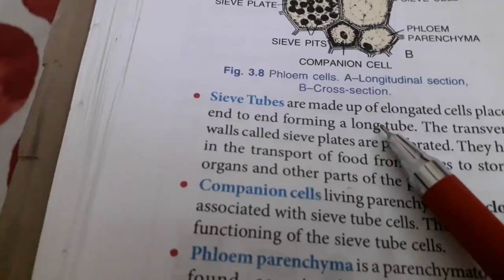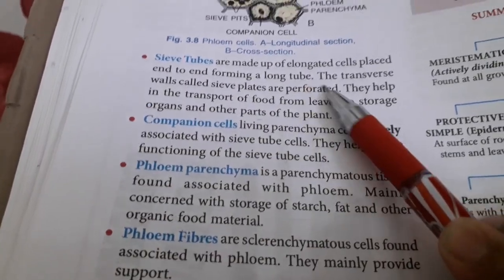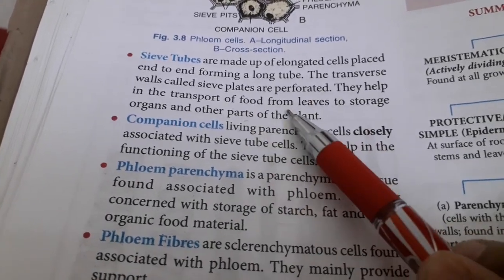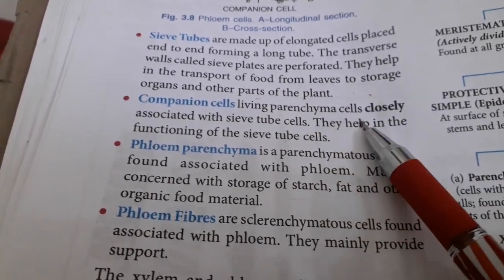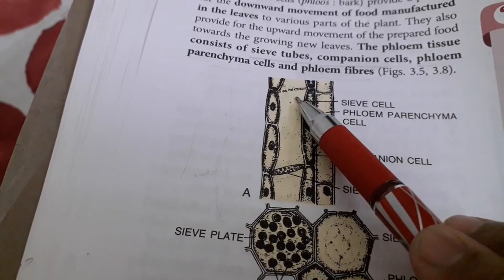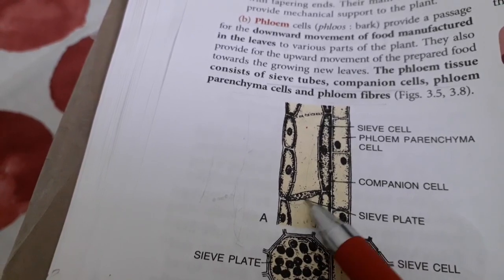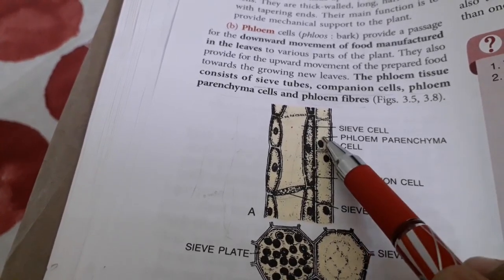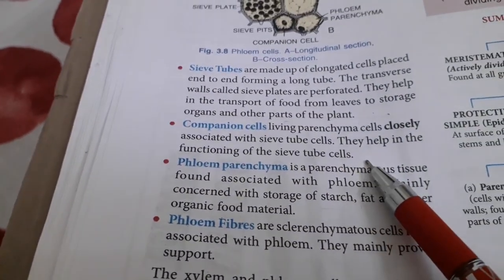Fine. Sieve tubes are made up of elongated cells. They are placed end to end like a long tube, and the transverse walls are perforated, have holes, spaces, and they help in transport of food from leaves to storage organs. Companion cells are made up of living parenchyma and they are closely associated. See the diagram. This is the sieve cells and these are the perforated plates. We call them sieve plates. And this is the companion cells, made up of which type of cells? Phloem parenchyma, living cells. Fine. They help in functioning of the sieve tube cells.